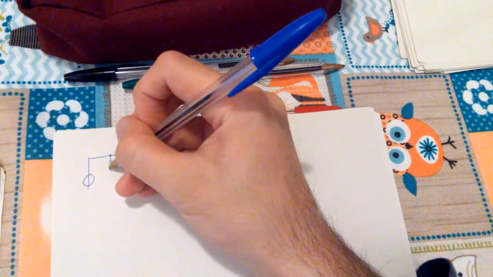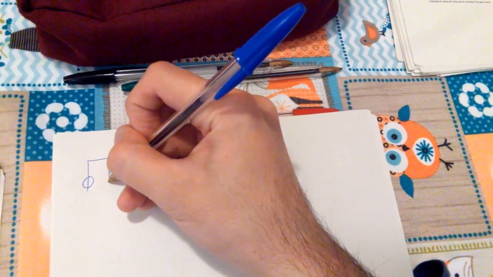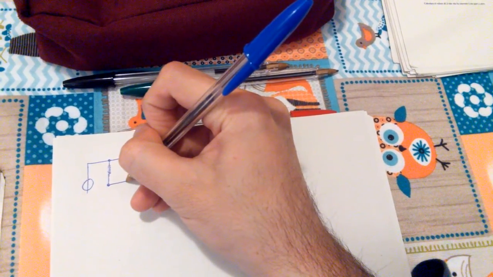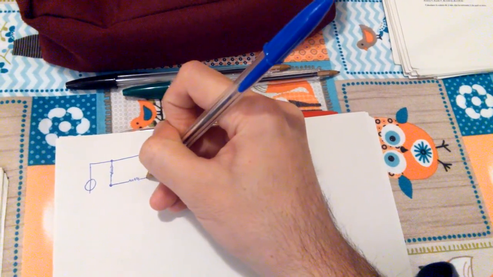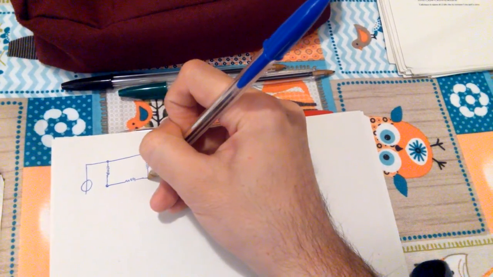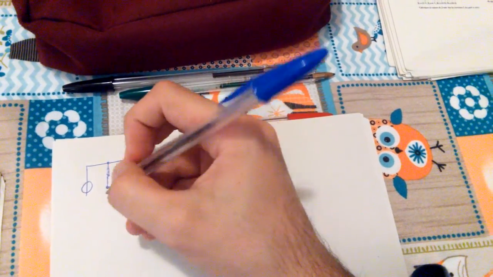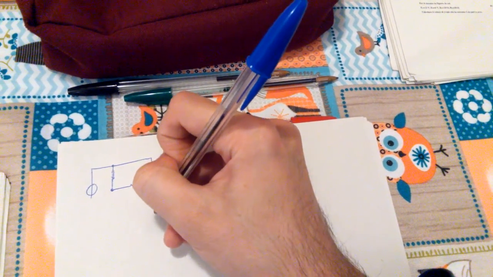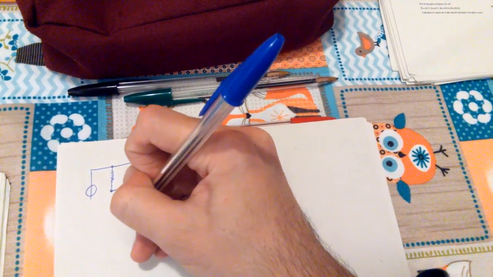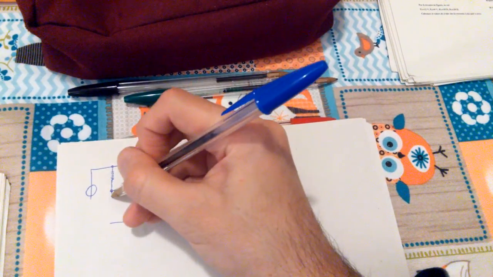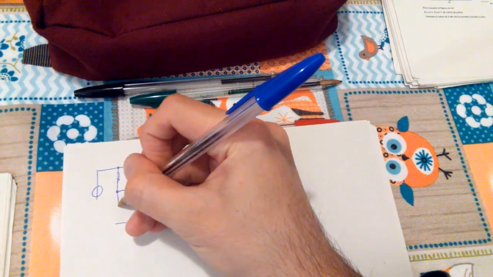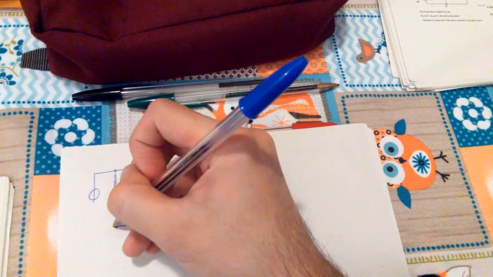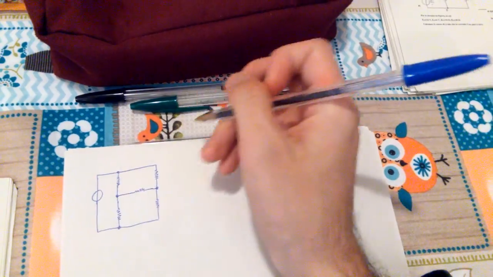And then here we're going to have a node and another resistance here, and we'll get all the way to here. And then down here we're going to have, guess what? A resistance, and then down here again, a resistance, and then all the way back to the generator.